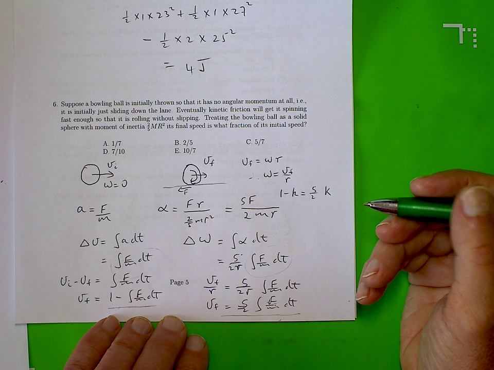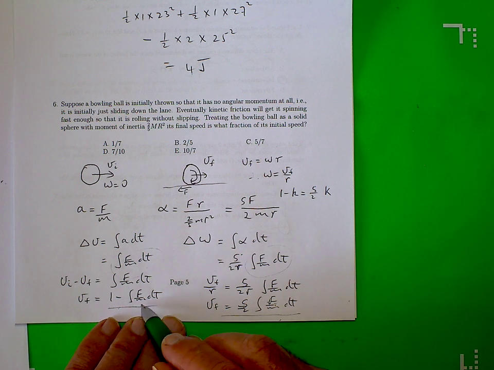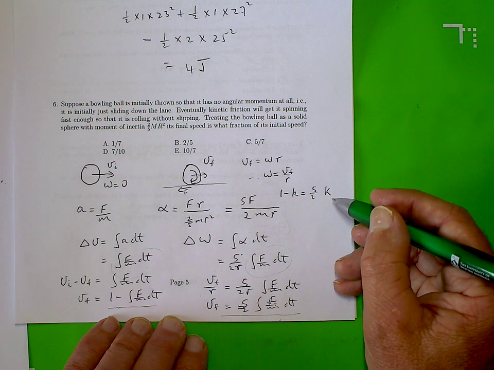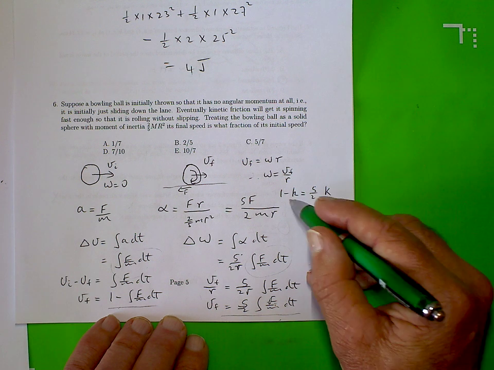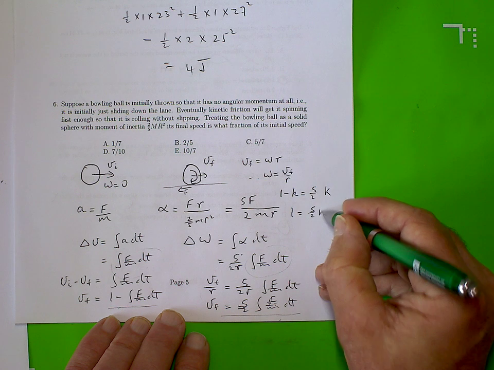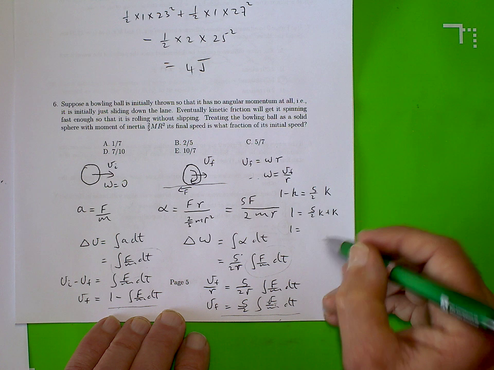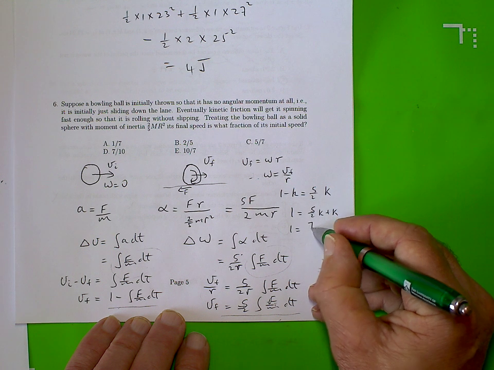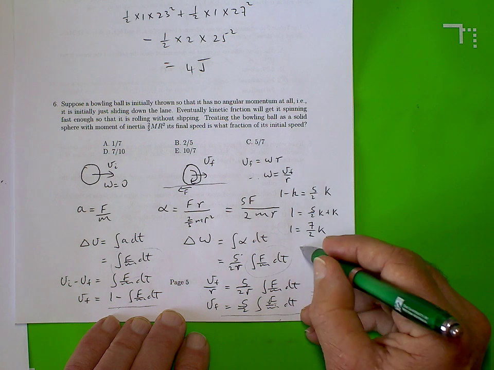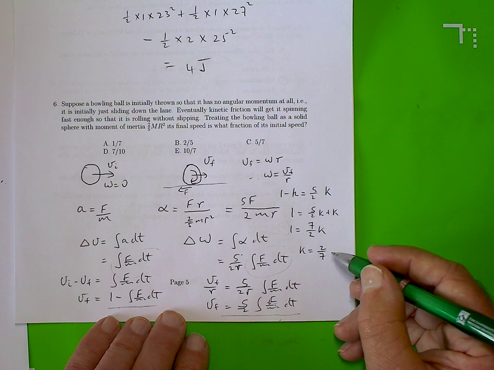because I've treated this as positive here, so 1 minus something positive, and I've treated it as positive here, so that's fine. Yeah, okay. So if we move that k over to there, we get 1 is equal to 5 halves k plus 1 plus k. That is 1 is equal to 7 halves k. Therefore k is equal to 2/7.